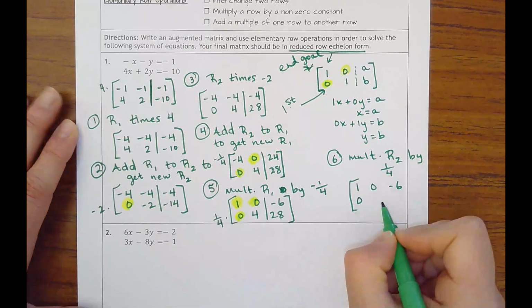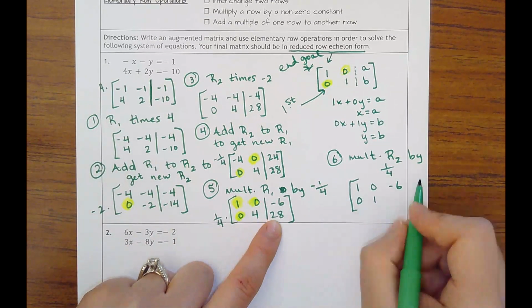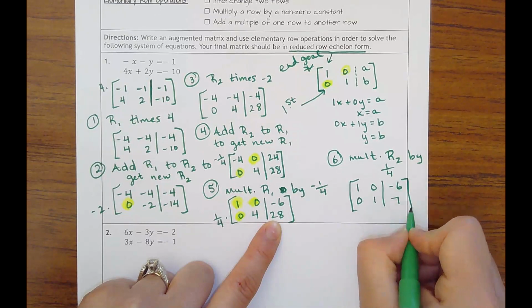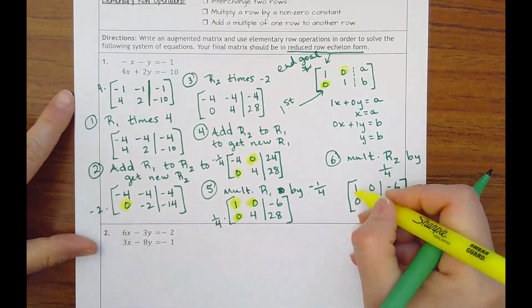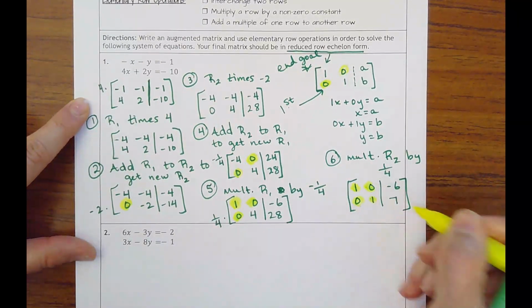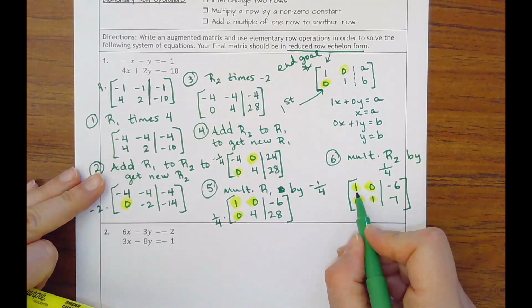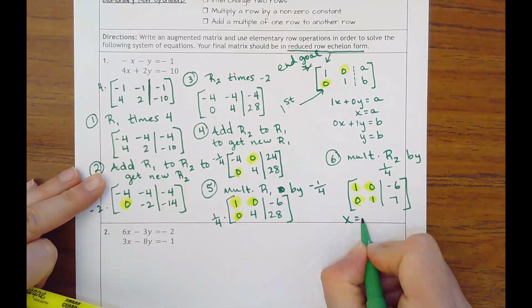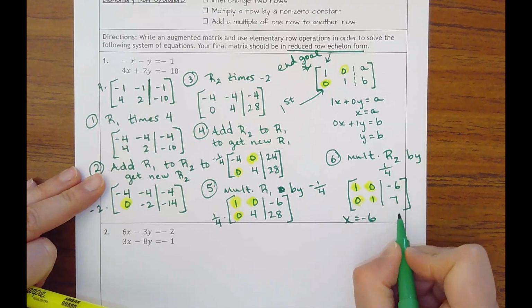So that would still be a 0. 1/4 of 4 is 1, and 28 divided by 4 is 7. All right, so there we go. That then tells me that x is negative 6 and y is 7.